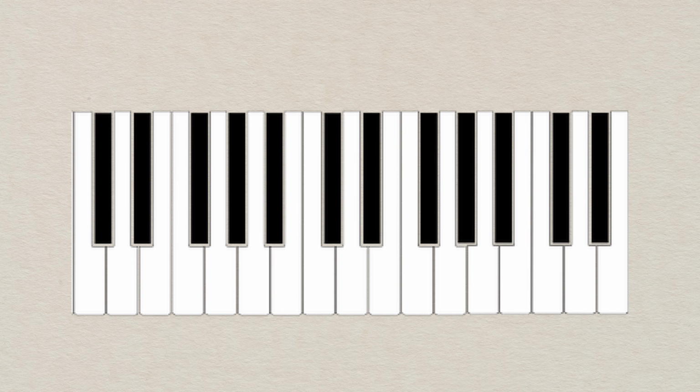If we start at E and go up a half step, we land on this key, which we know is F, but because we went up a half step from E, we call it E sharp. Now if we start from B and move a half step up, we land on C, but because we moved a half step up from B, it will be called B sharp.